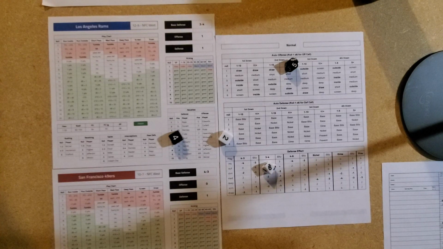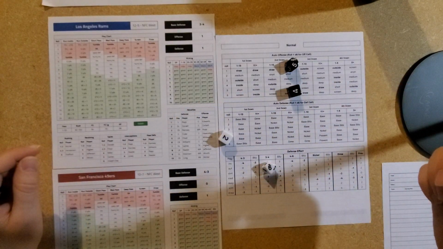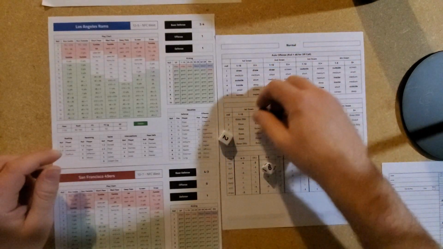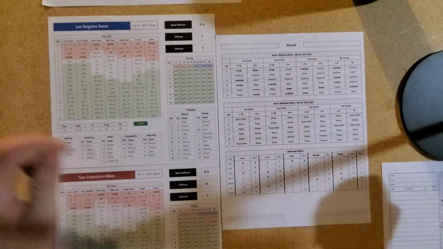So good chunks here. Brings up another 1st down. This will be put down at the 31-yard line. And the player who received that was Kittle. So Kittle with the tight end screen over the middle picks up 14 yards.